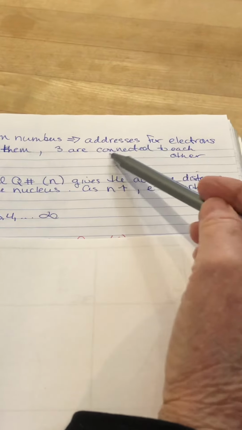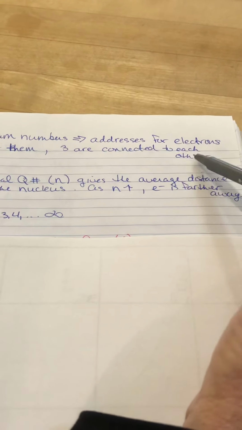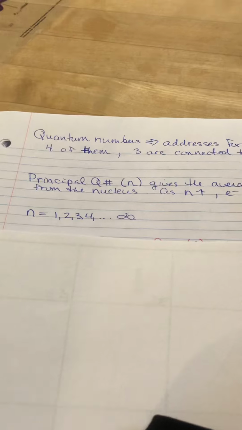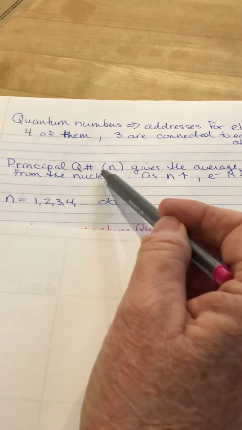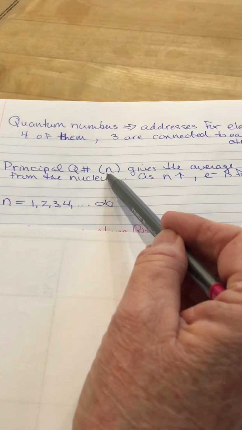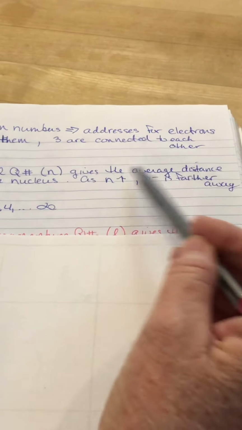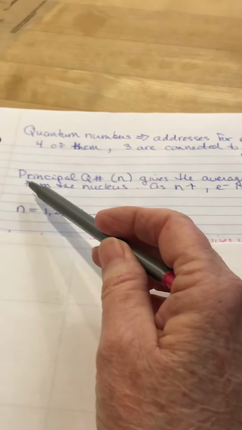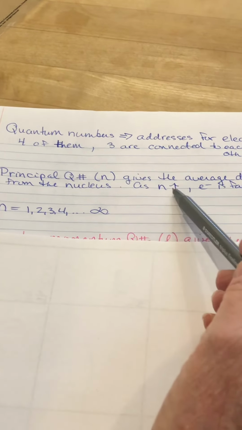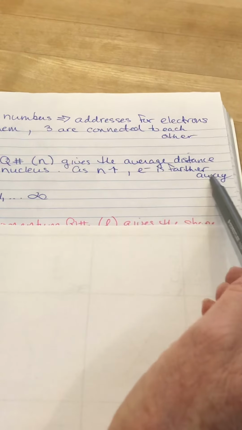3 of them are connected to one another, and then the last one, the spin quantum number, is independent of these 3. The first one is called the principal quantum number. It's given the symbol n, lowercase n. And what this does is it gives the average distance from the nucleus for the electron. So as n gets larger, the electron is farther away from the nucleus.